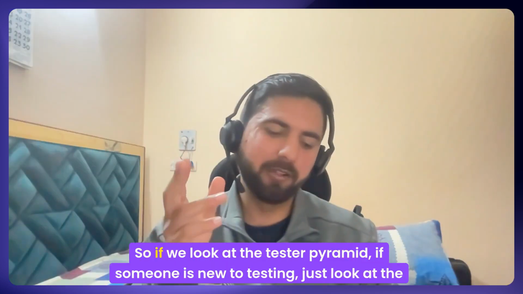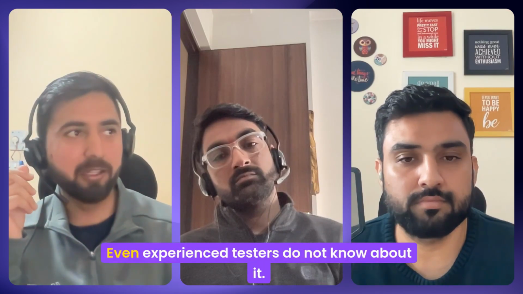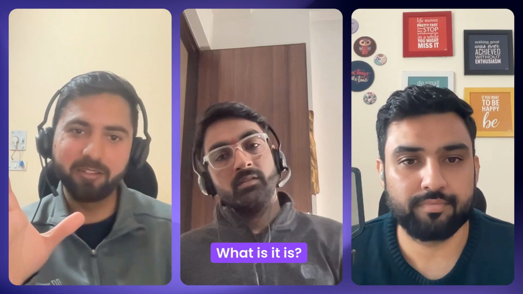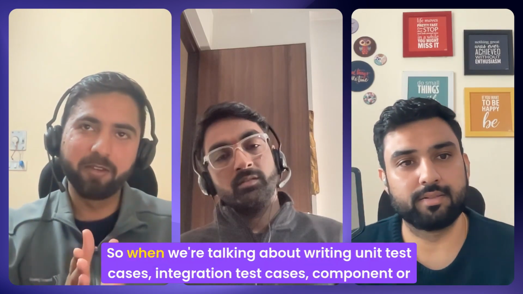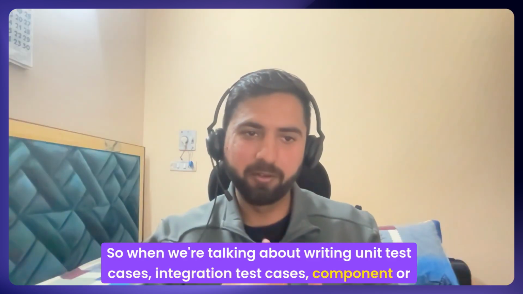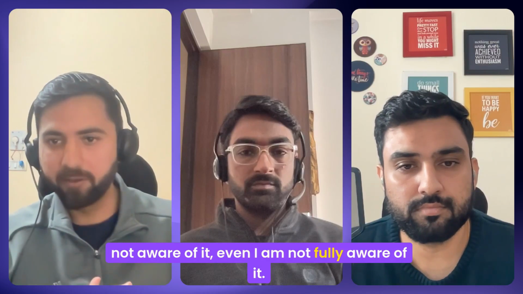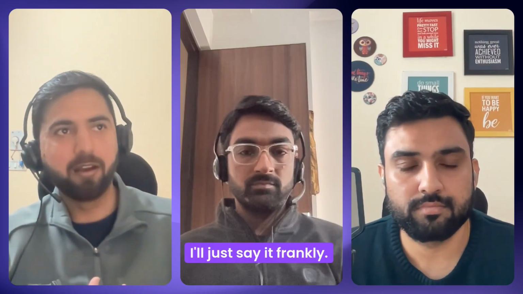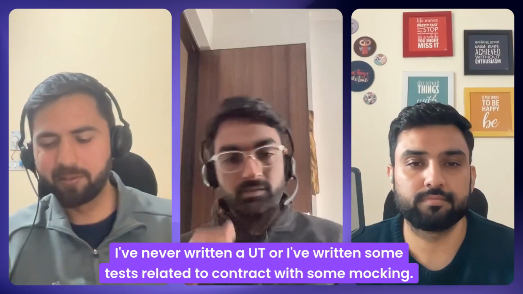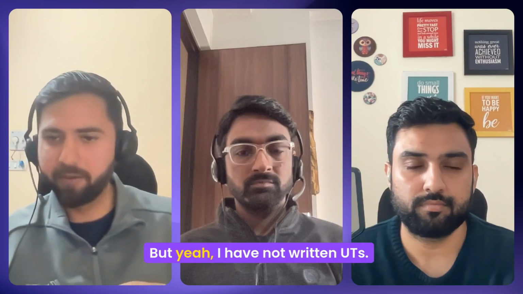So this part is interesting, where you mentioned that a tester can also contribute in the earlier part of test automation. If we look at the test pyramid, if someone is new to testing, just look at the test pyramid. Even experienced testers do not know about it. Look at what the different components are. When we are talking about writing unit test cases, integration test cases, component or contract test cases, mostly testers are not aware of it. Even I am not fully aware of it, I'll just say it frankly. I've never written a UT, though I've written some tests related to contracts with some mocking.